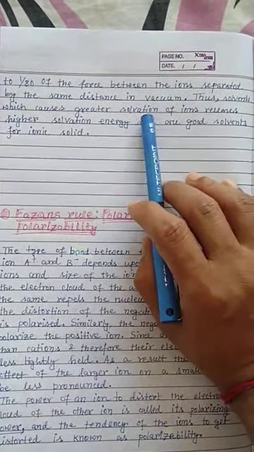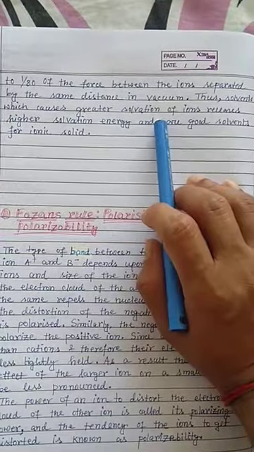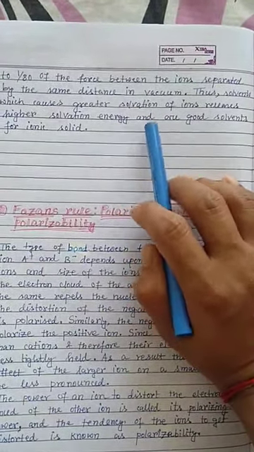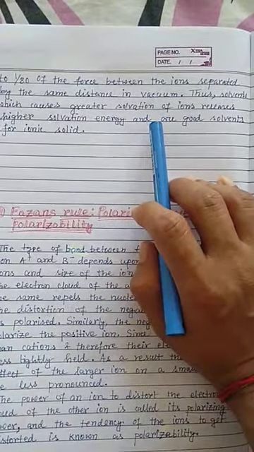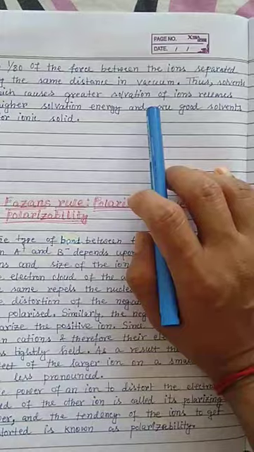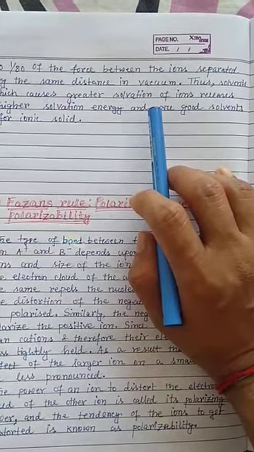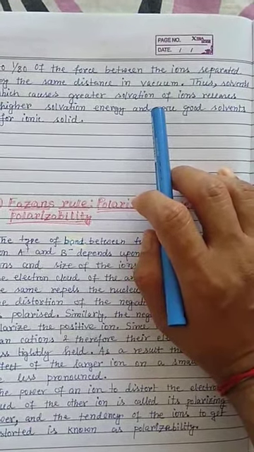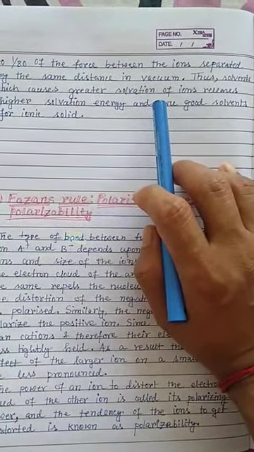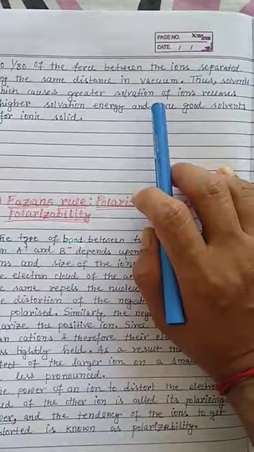The solvent which causes greater solvation of ions releases a higher amount of solvation energy and is generally known as a good solvent. And we know water is a solvent with a high dielectric constant. That means within water the force, or you can say lattice energy, reduces to a 1/80th fraction of the lattice energy in vacuum. That's why water is a very good solvent and dissolves lots of ionic compounds.